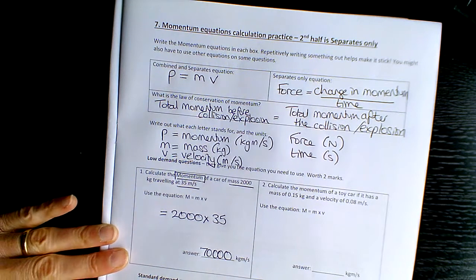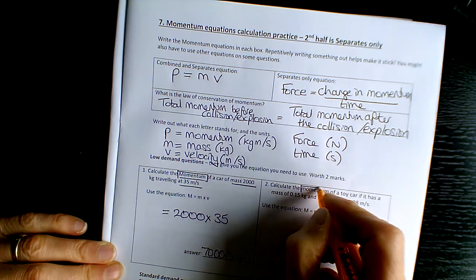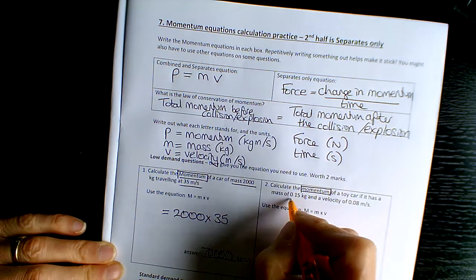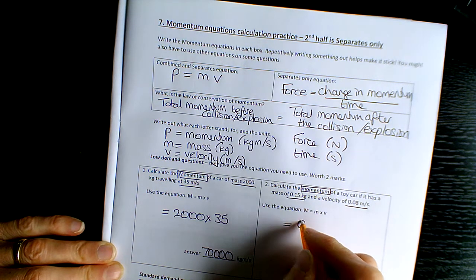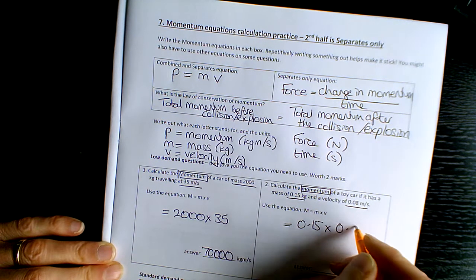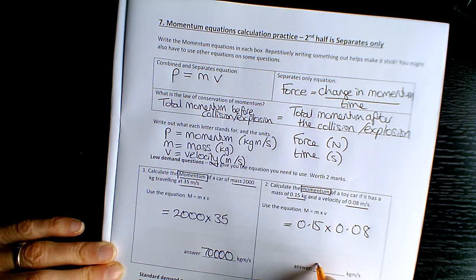Question 2, same thing, finding the momentum, underline the mass, underline the velocity, and so you're doing 0.15 times 0.08, and that comes to 0.0120.